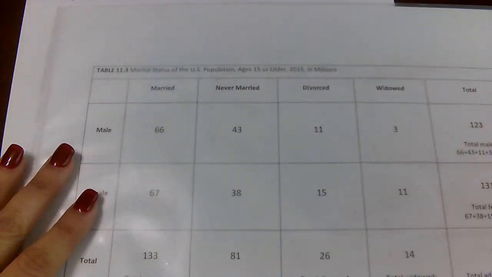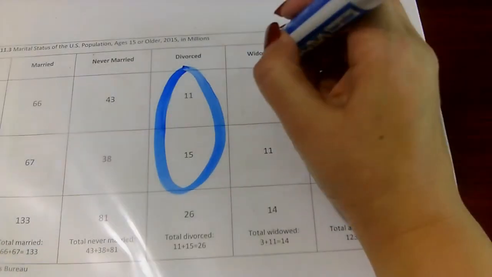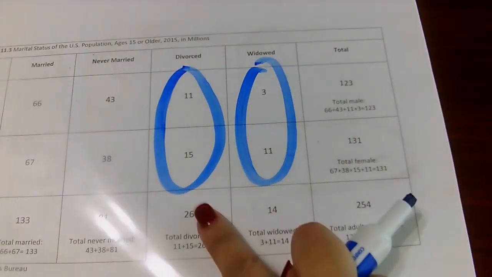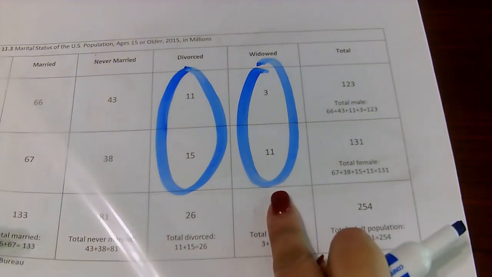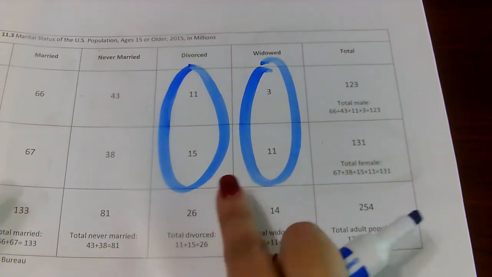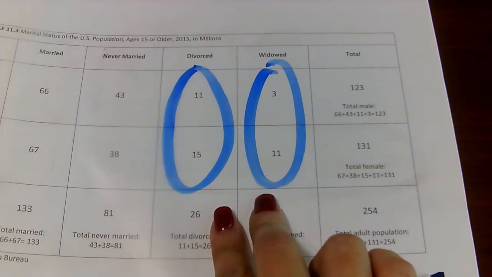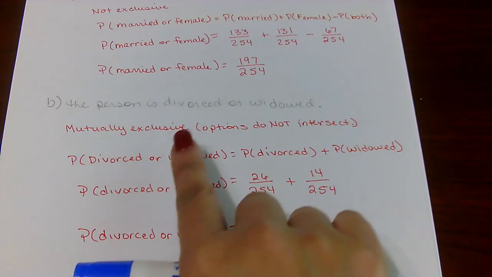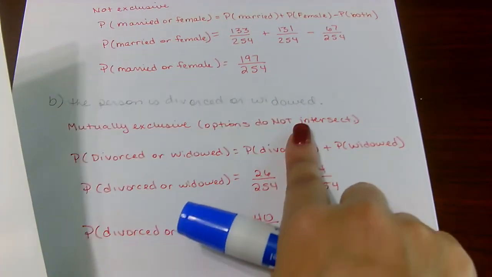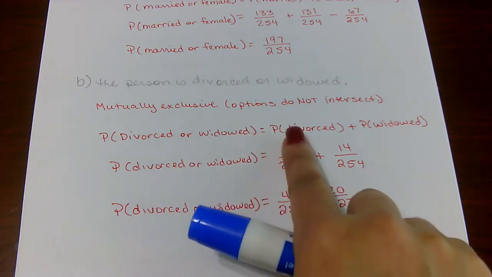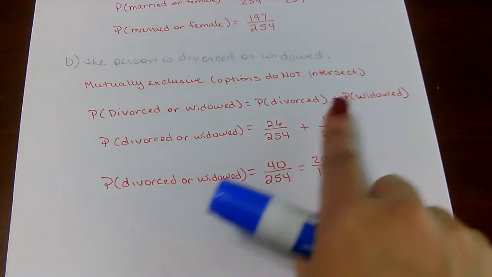Part B says, what is the probability that the person selected is divorced or widowed? So in this particular case, I'm going to go ahead and circle the divorced people, and I'm also going to circle the widowed people. Notice in this case, there is no number that is overlapped twice. So because the circles are completely separate from each other, this is going to be considered mutually exclusive. So now we have a mutually exclusive event. They do not intersect. Since they are mutually exclusive, all we're doing is adding those two individual probabilities together.